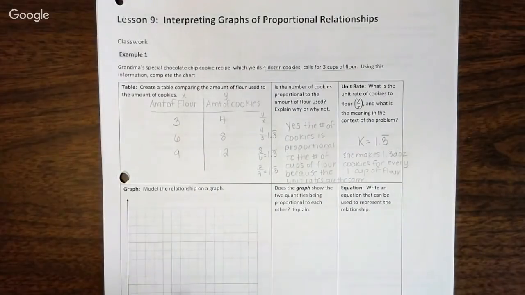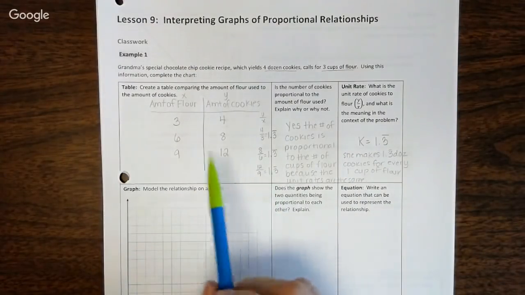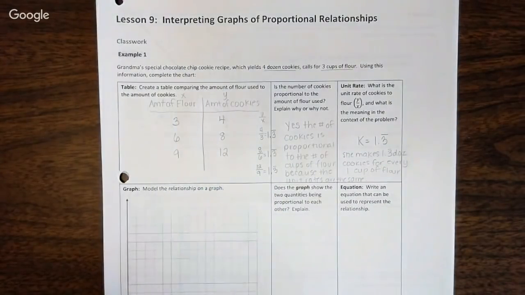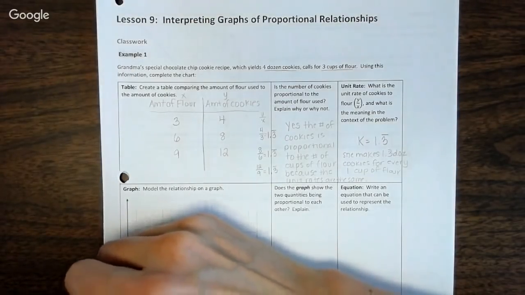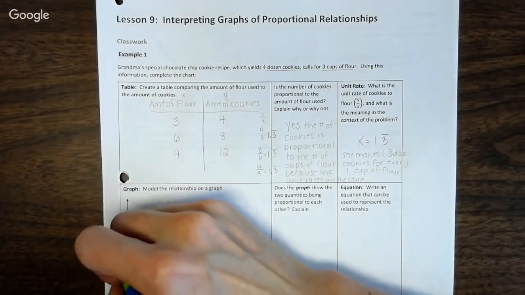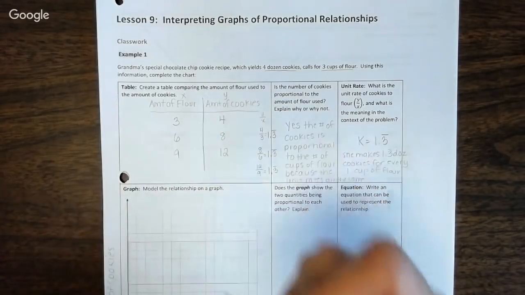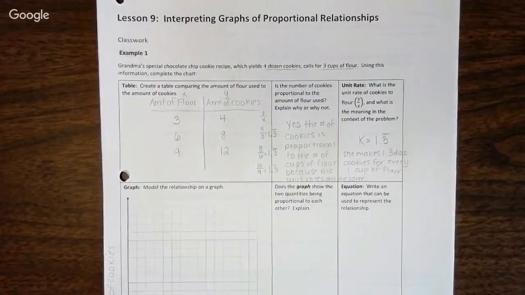All right, the next thing we're going to do is graph this. So we're going to use our x on the x-axis, which is amount of flour. And along the side, we're going to do amount of cookies. Remember to put your 0 in the corner.